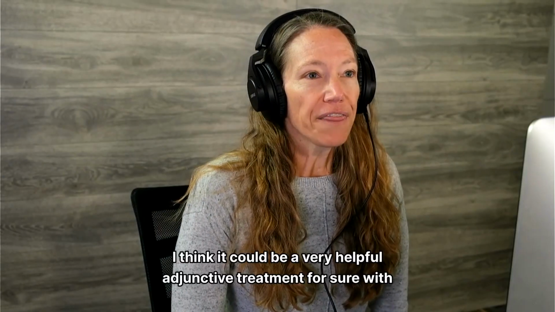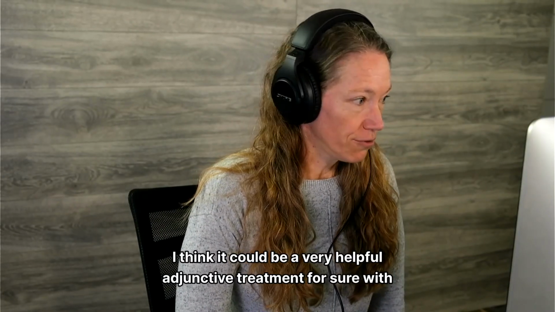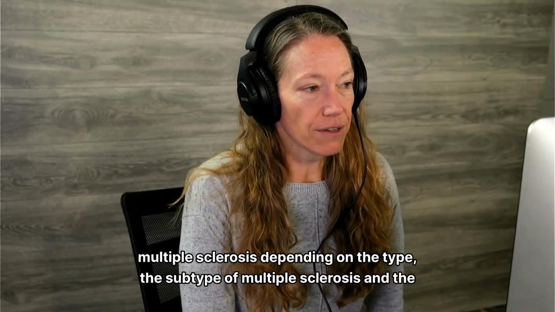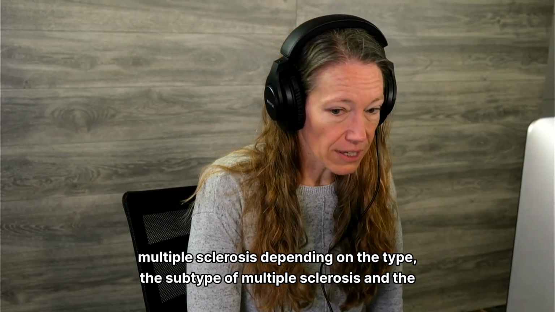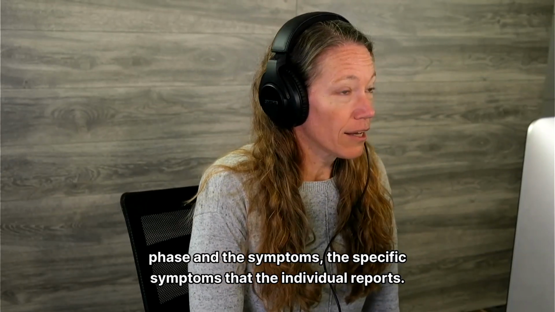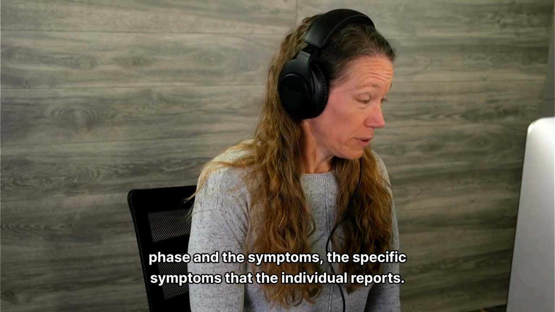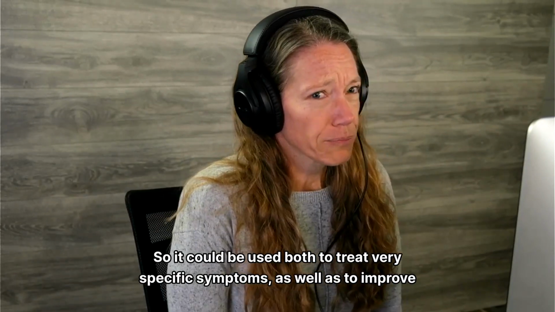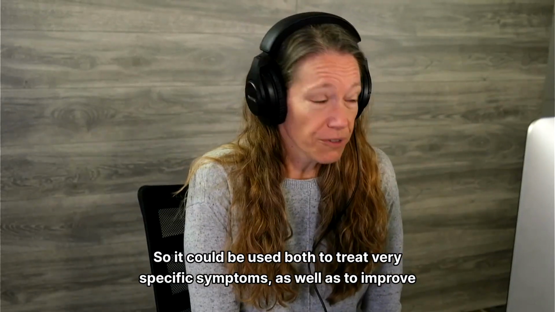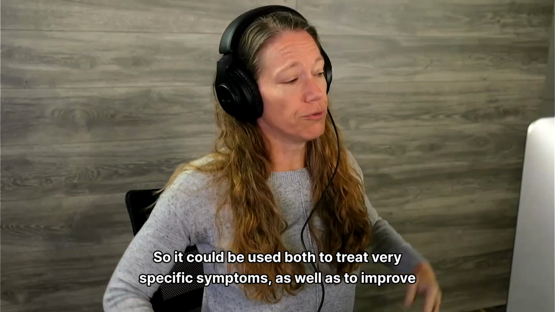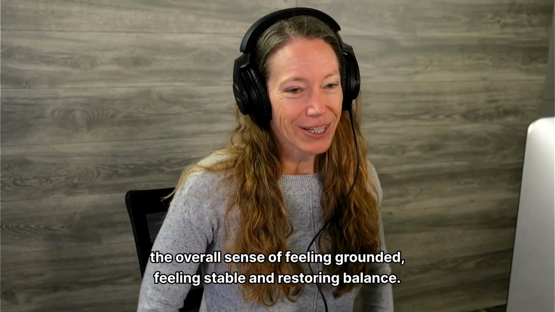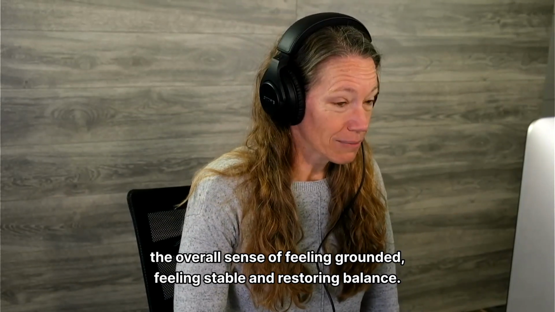Yes, I think it could be a very helpful adjunctive treatment for sure with multiple sclerosis, depending on the subtype of multiple sclerosis, and the phase, and the specific symptoms that the individual reports. So it could be used both to treat very specific symptoms as well as to improve the overall sense of feeling grounded, feeling stable, and restoring balance.